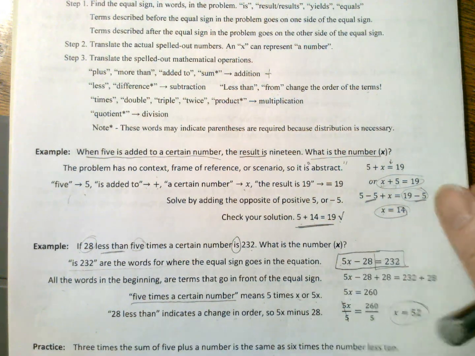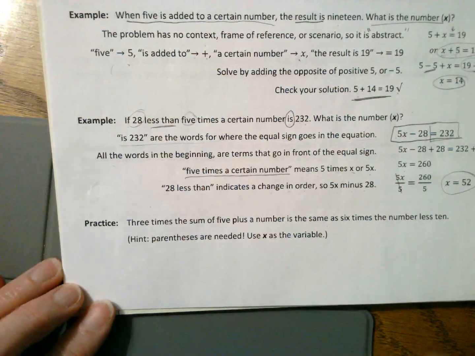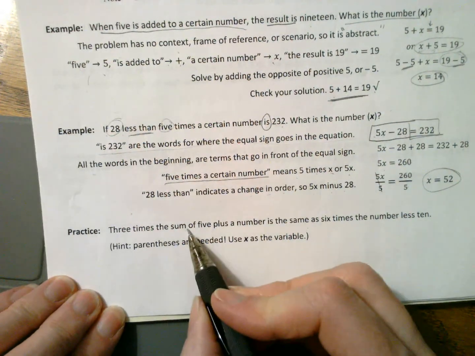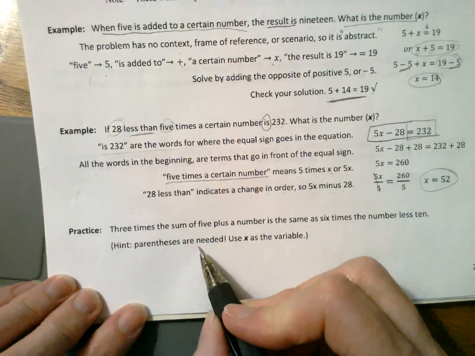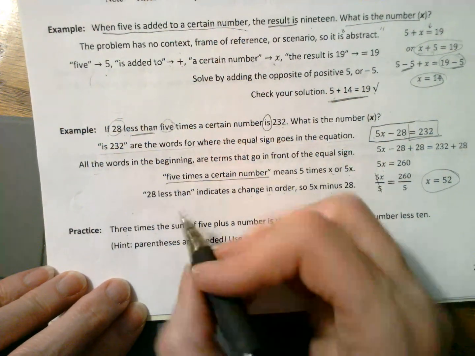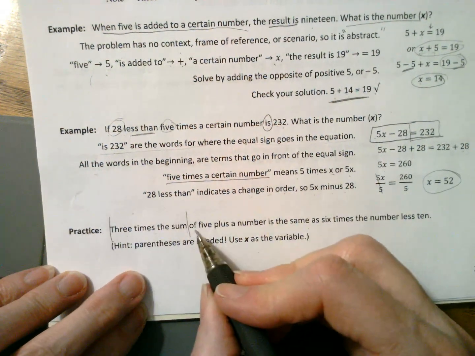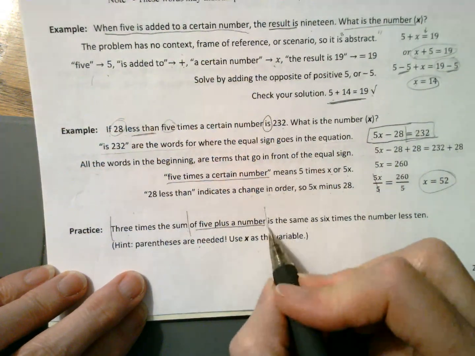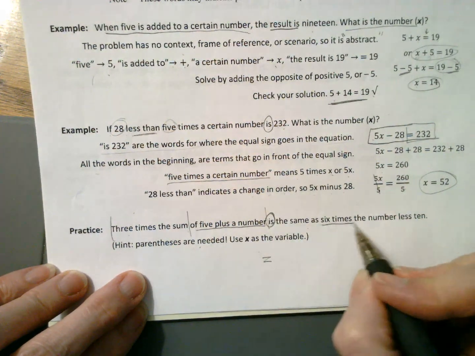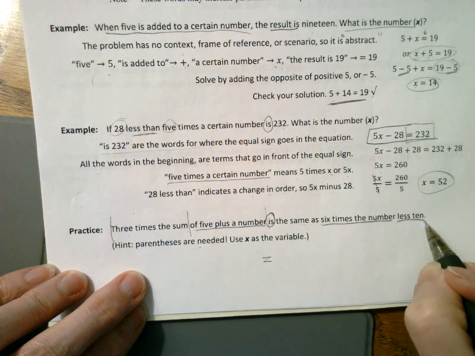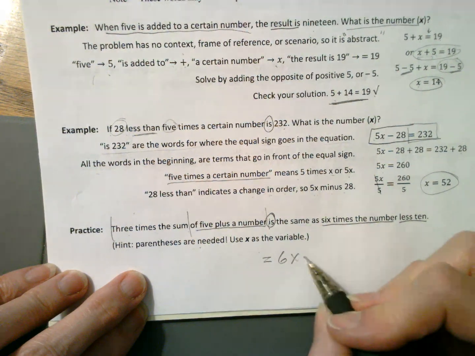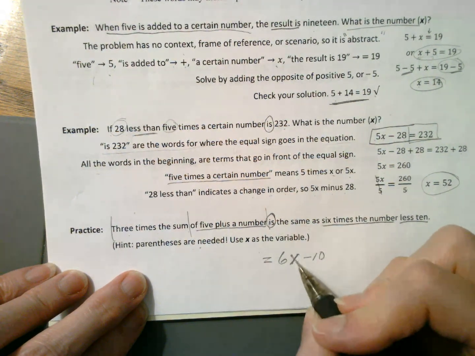Okay, so let's try one of these. I don't see any parentheses yet. Let's see. This one says 3 times the sum. Hint, parentheses are needed. Use x as a variable. 3 times the sum, that's kind of one thing, of 5 plus a number, that's kind of another thing, is, there's my starting point, the same as 6 times the number less 10. 6 times the number, it's like the easiest thing on here, less 10, right? Not less than, but less 10.